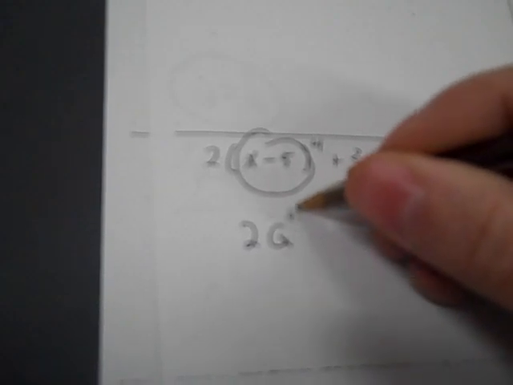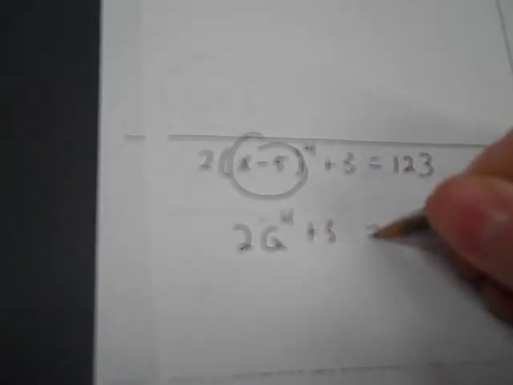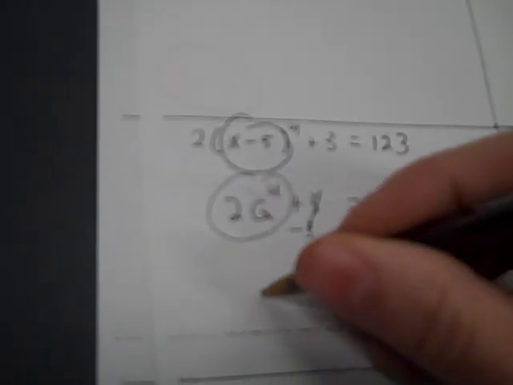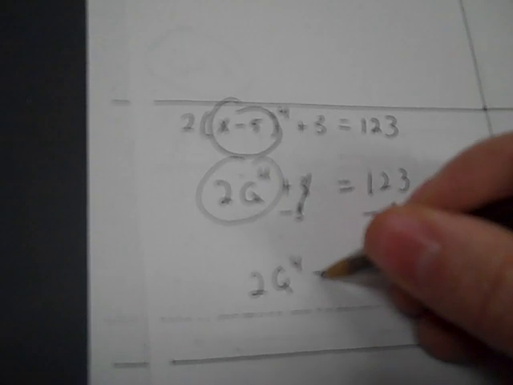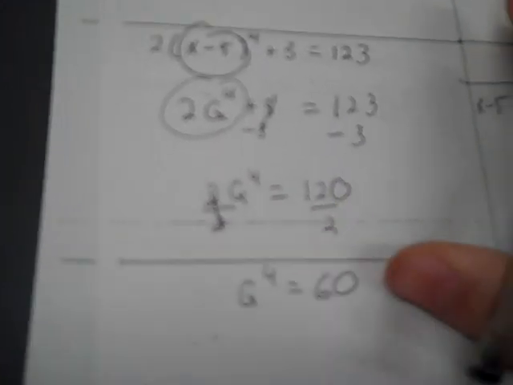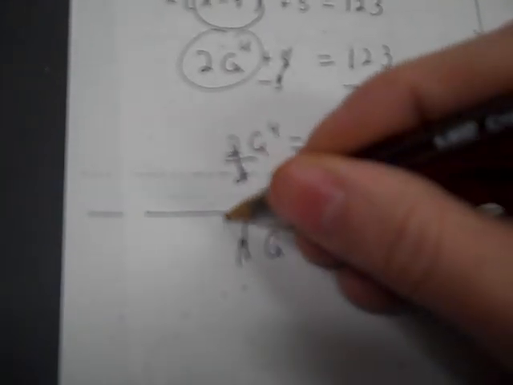So Q has a 2 multiplier, a 4th power, a plus 3 equals 123. So first I have to undo the plus 3 by subtraction, and that's 120. 2Q to the 4th equals 120. I undo the multiplication by division. Q to the 4th equals 60. And then I'm ready to find the 4th root.